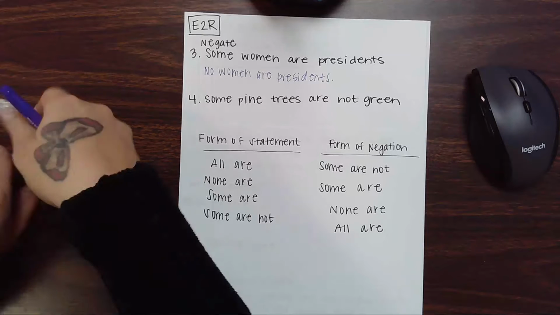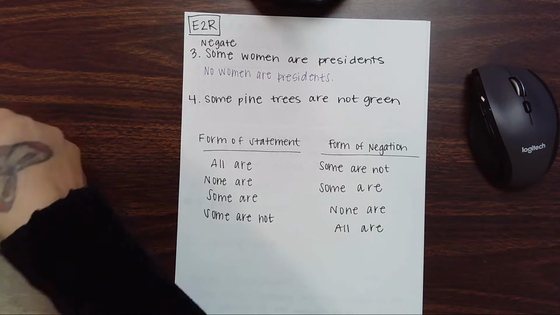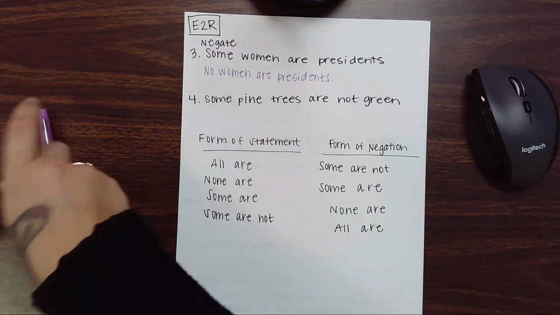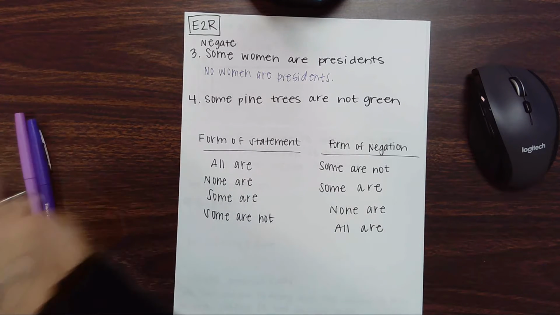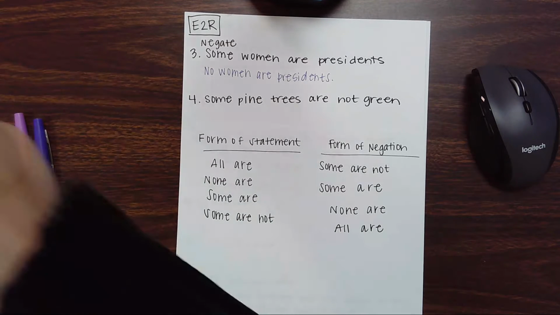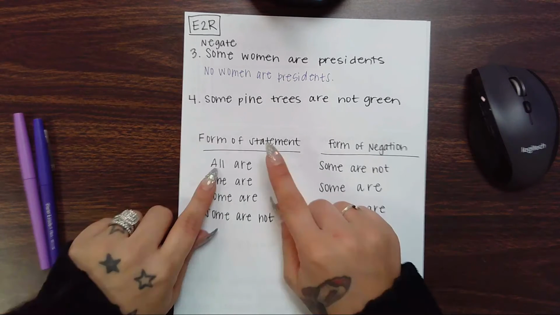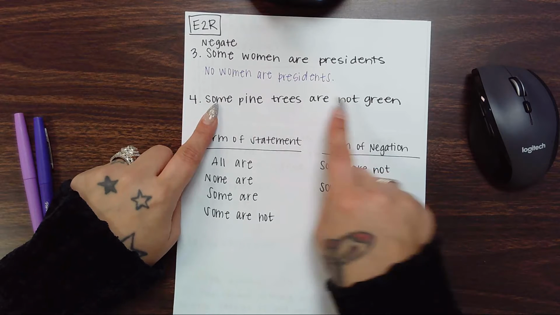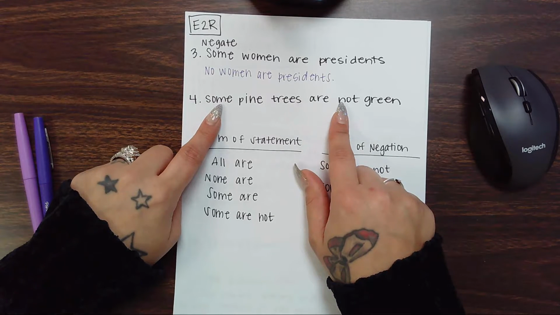Now for the fourth problem from our review, it says "some pine trees are not green." So if I negate that statement, I would look at my forms of statements. I have "some pine trees are not." So this is "some are not," right? There are those words right there.